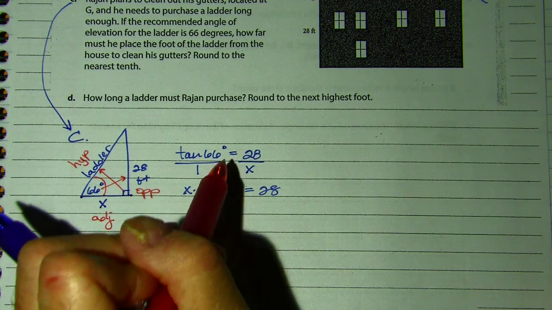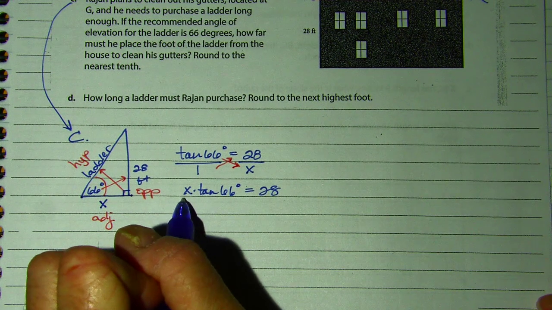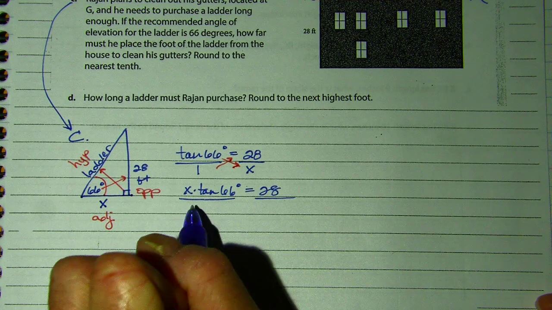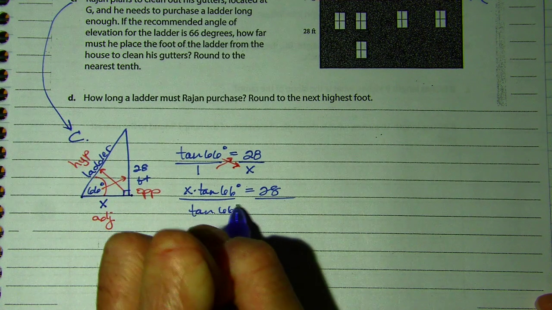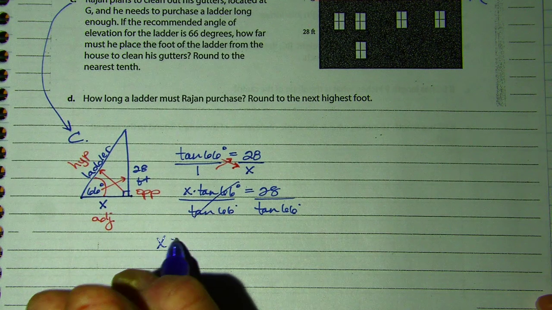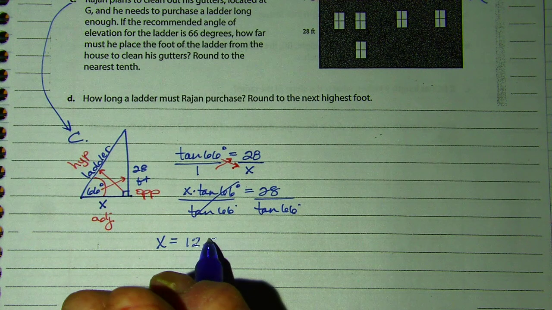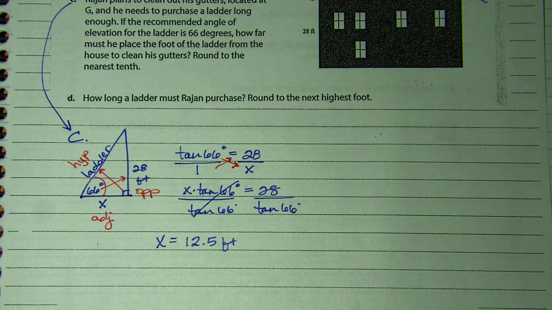I cross multiplied. I multiplied these and then those. Then in order to solve, I would have to divide by the tangent of 66 degrees. So x equals 28 divided by the tangent of 66, and I got 12.5 feet. And I will show you.